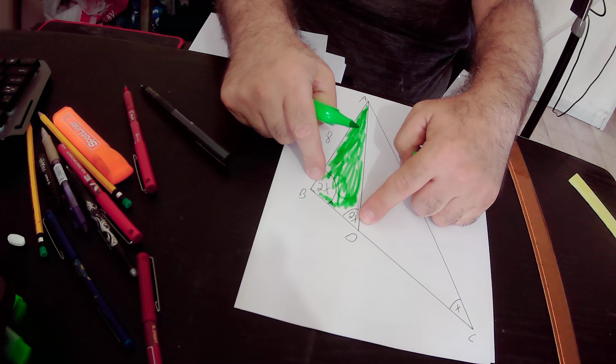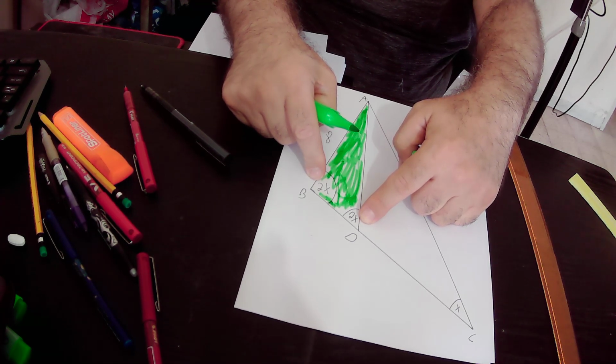Those two angles are equal between them. Both of them are equal to 2x.